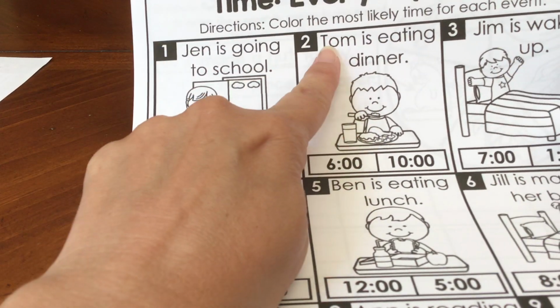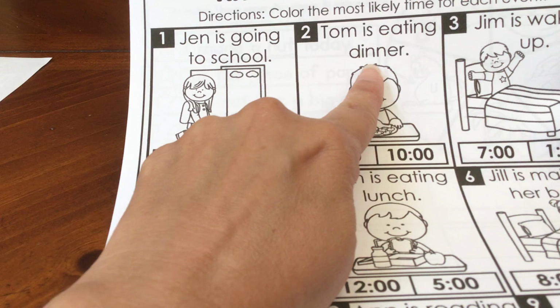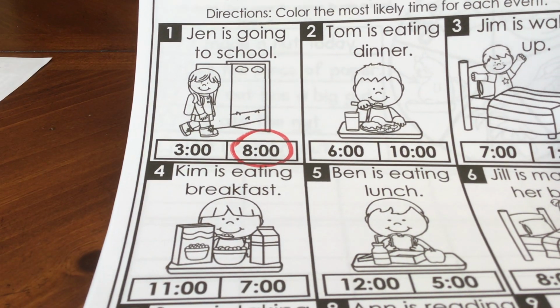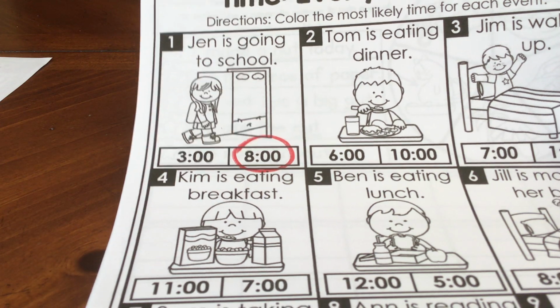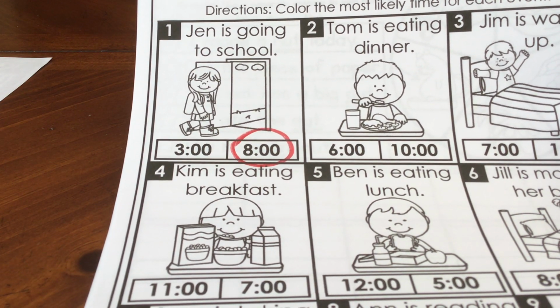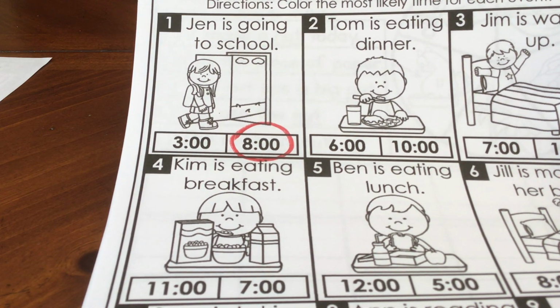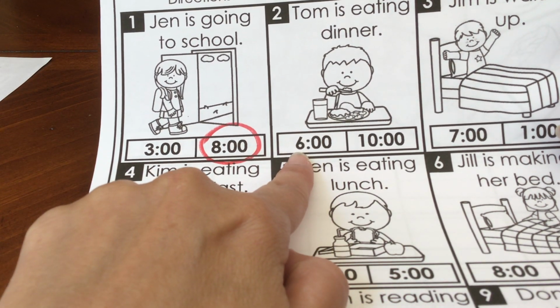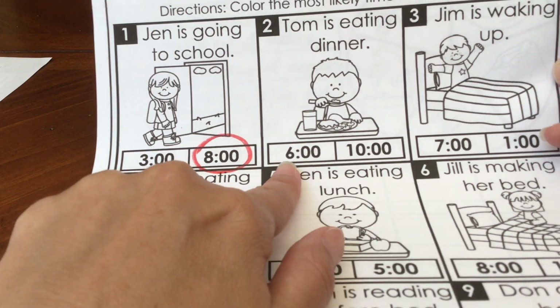this one. Tom is eating dinner. When do we eat dinner? Do we eat dinner in the morning, in the middle of the day, or at night? Most of the time we say that we're eating dinner at night. Some people call it lunch, middle of the day, but dinner is usually our nighttime meal.